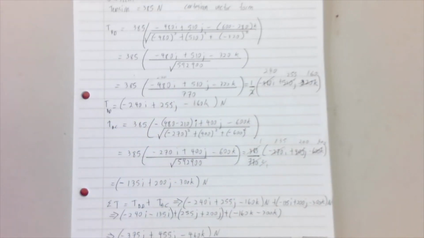Now we can compute the summation of the tensions in TBD and TBC. So we add this value from here, and then add this value. The i and i will be summed up, j and j will be summed up, and k will be summed up.